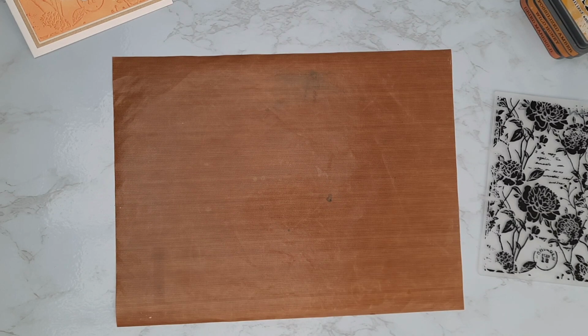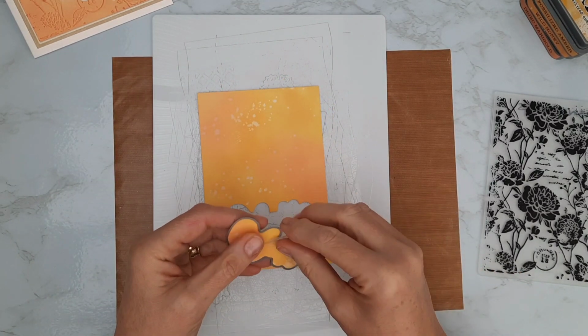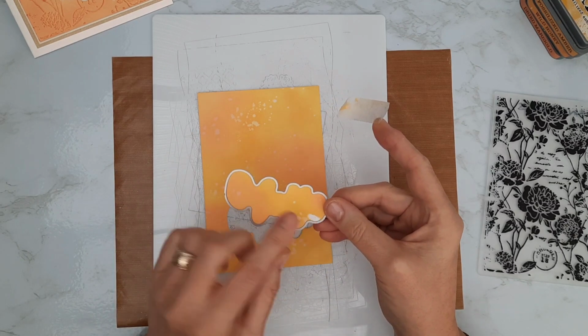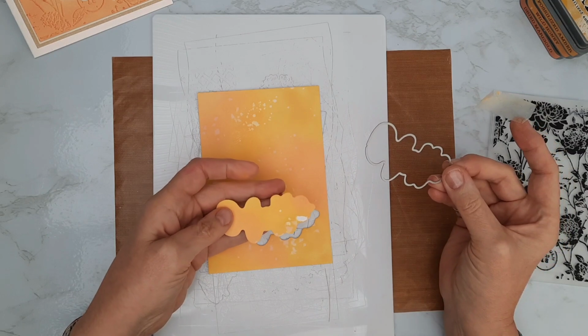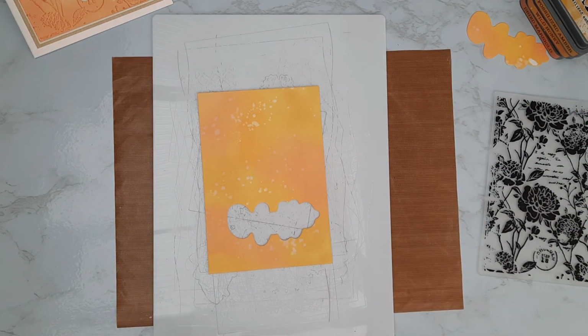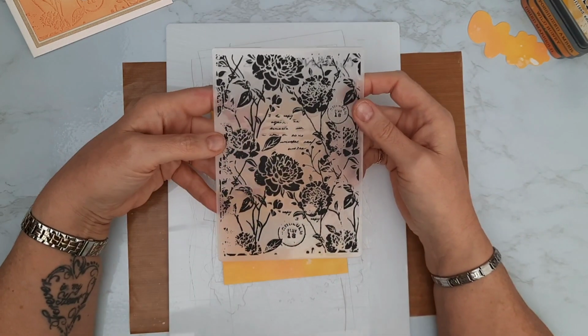So if I bring that back out now, we can see we've got that nice die cut piece. It's actually come out with the magnetic shim there. So you can see it's just snagged, which is why I put my tape on the inside there, because I don't technically need that piece. And then the next thing that we're going to do is actually pop it through the embossing folder.